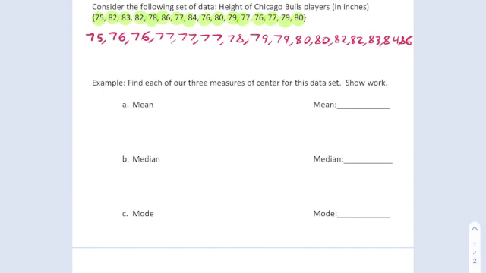Now that I have all the numbers written down in numerical order, it doesn't hurt to double check and make sure you have the right number of data values. I've counted each set and each one has 16 data values, so I think I did a good job of keeping all my data. Now that's not necessarily going to help us with the mean, but it's definitely going to help us with the median and the mode.